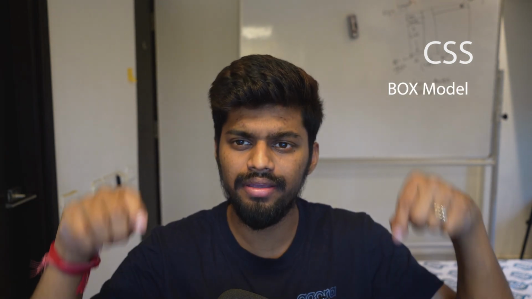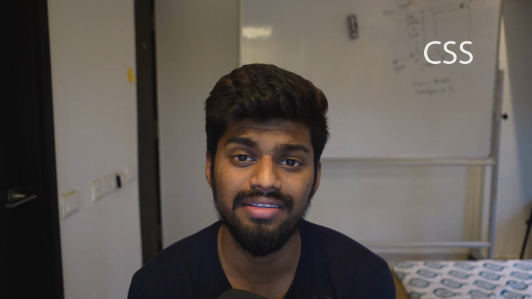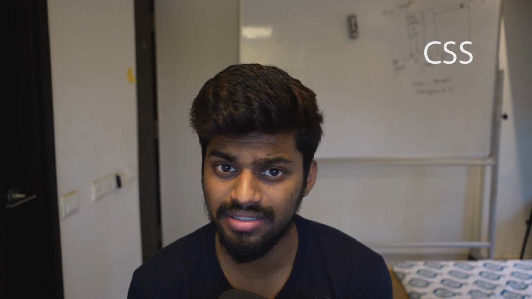And eventually, one of the most important things in CSS is the box model. So everything you see on the screen is kind of a box where there will be certain properties like padding, margin, height, width. So you need to understand these things. For example, if you're learning CSS, I would just go ahead and make a box kind of thing and just give different colors to it, and you'll be able to understand the box model, right?